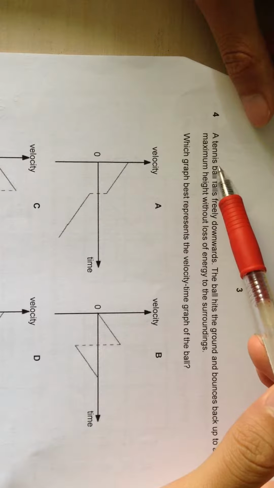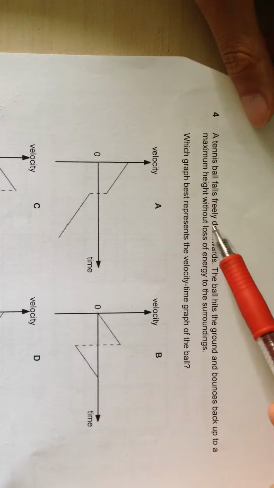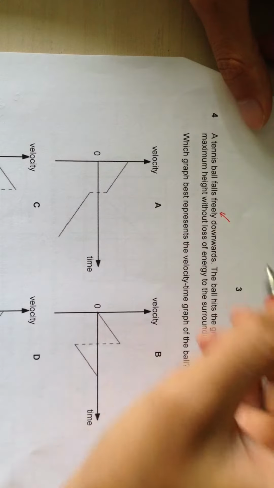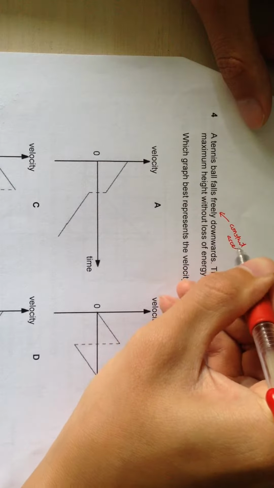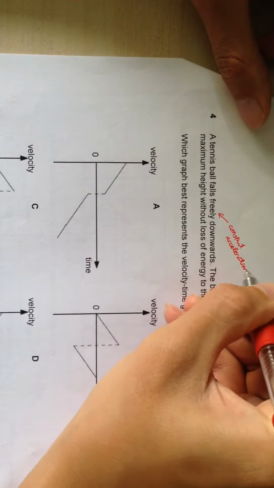So first we look at the context of this question. It's about a tennis ball that falls freely downward. The word freely indicates that you can ignore air resistance. It means that you should be expecting constant acceleration or deceleration.